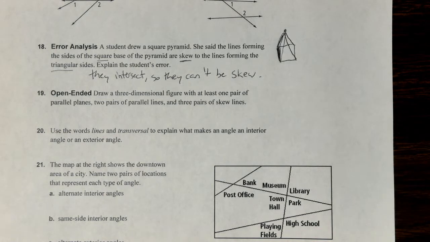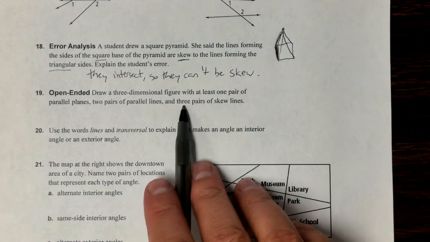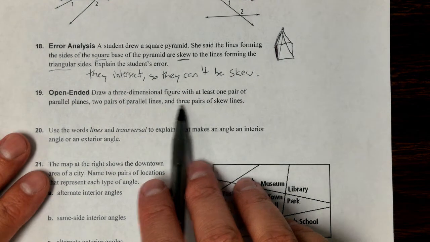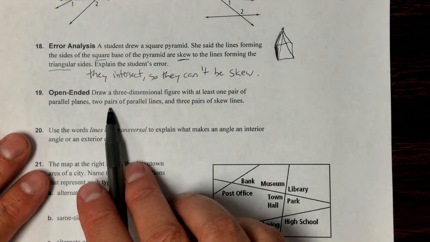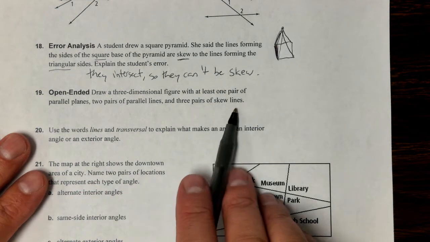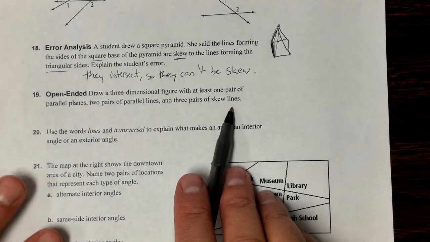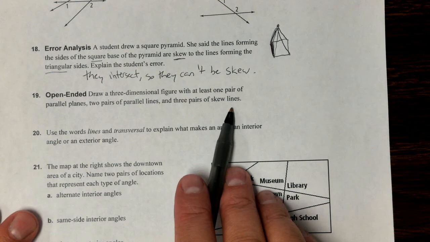Okay, number 19. Draw a 3-dimensional figure with at least 1 pair of parallel planes, 2 pairs of parallel lines, and 3 pairs of skew. So the easiest example on this that I could think of is a rectangular prism.